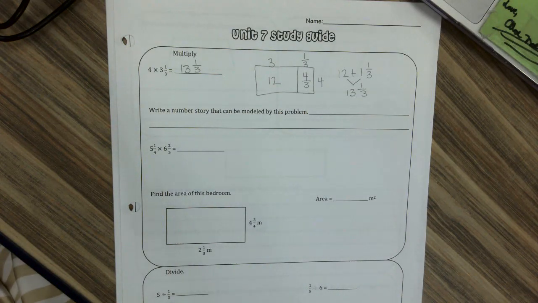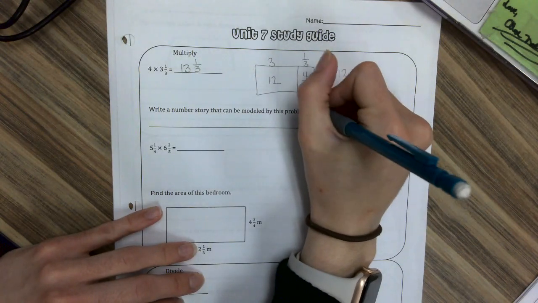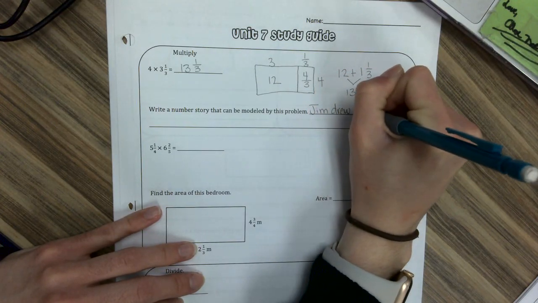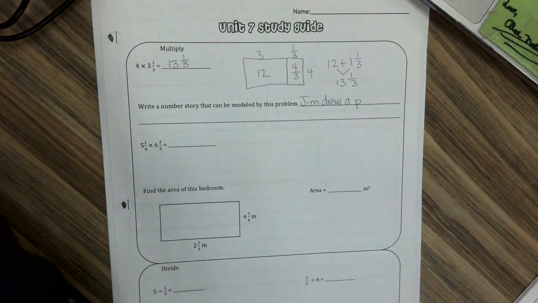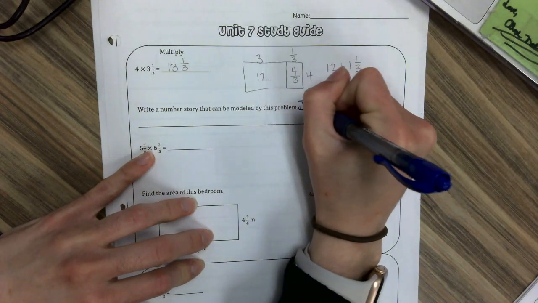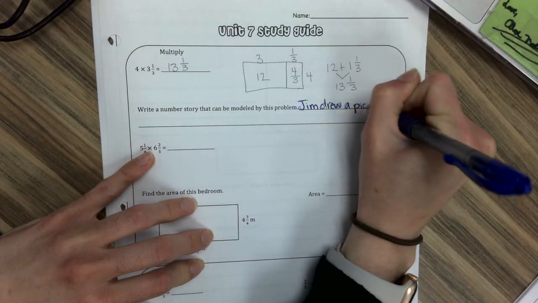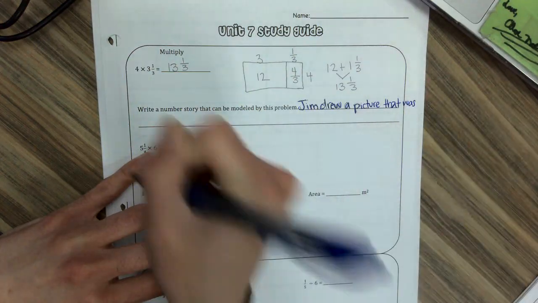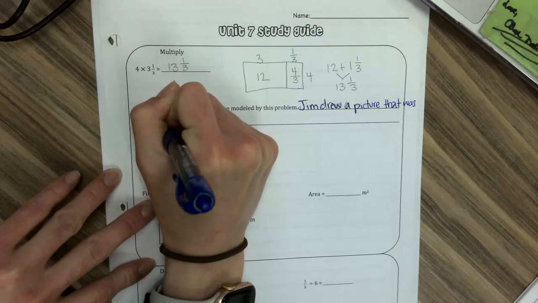Okay, and then there's lots of potential number stories that you can have, but this was the one from the key. Jim drew a picture that was 3 1/3 inches wide.